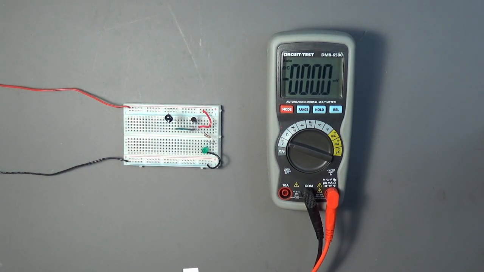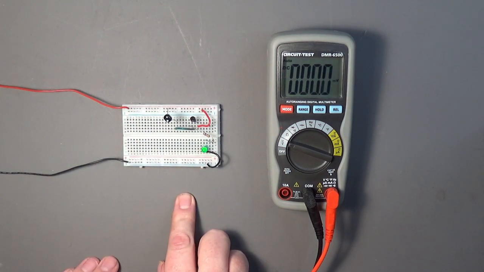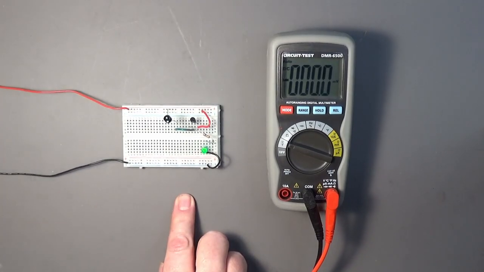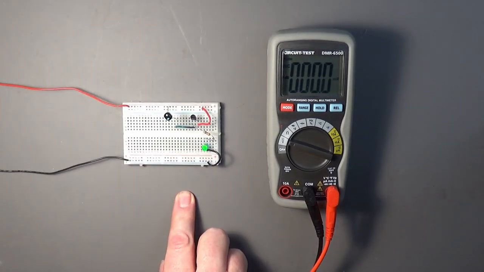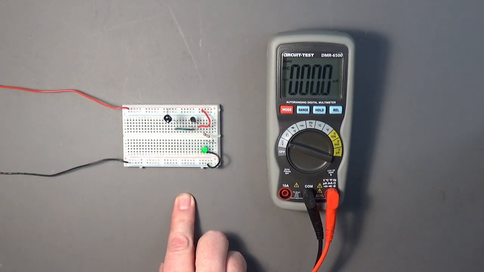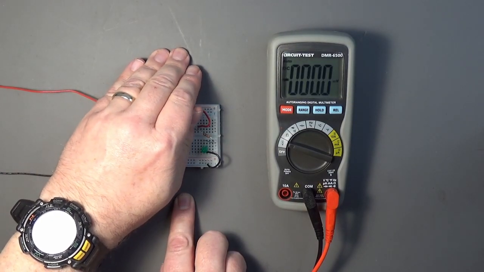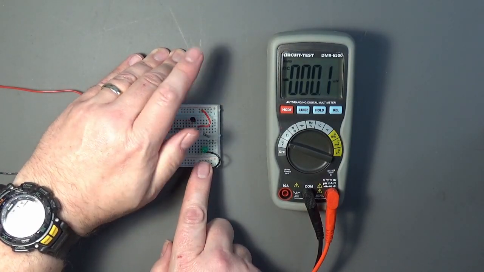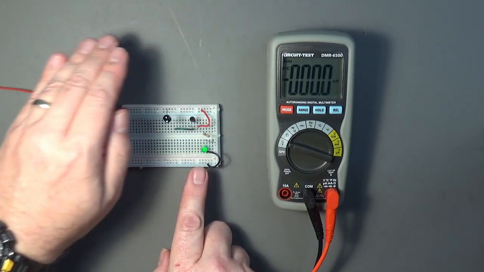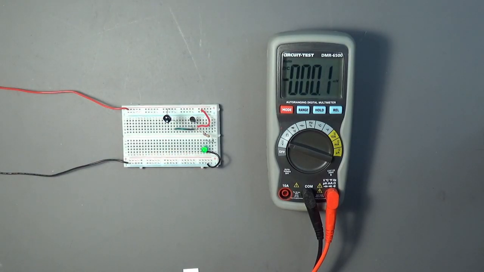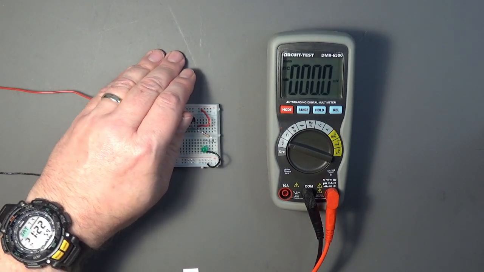So if I turn the power on, the LED turns on, and if I bring the light a little closer, it gets a little brighter. If I take the light away, it gets a little dimmer. If I take the light away from it completely, it goes off. So that's how the photodiode works. Now this is, like I said, in reverse bias, and because it's such a small amount of current, we have to use that transistor to actually turn the LED on.